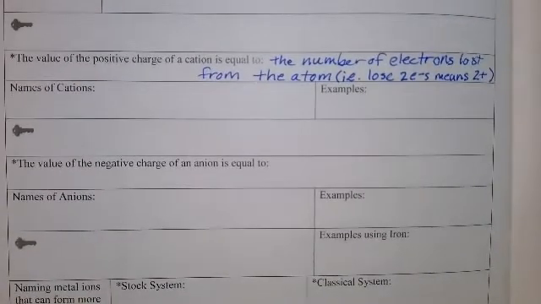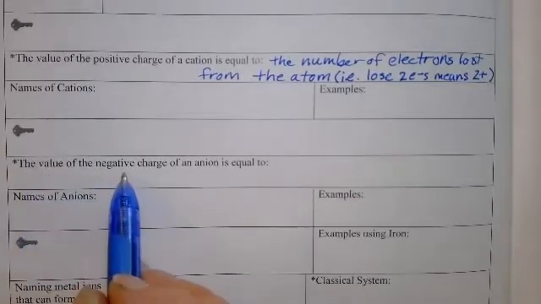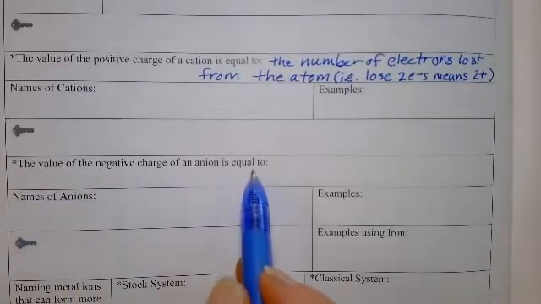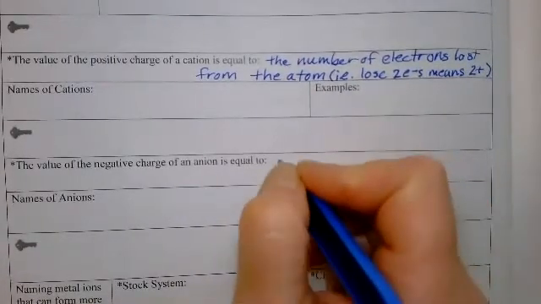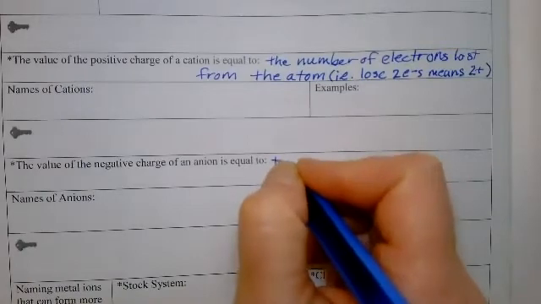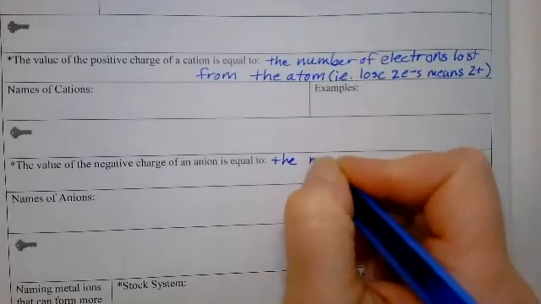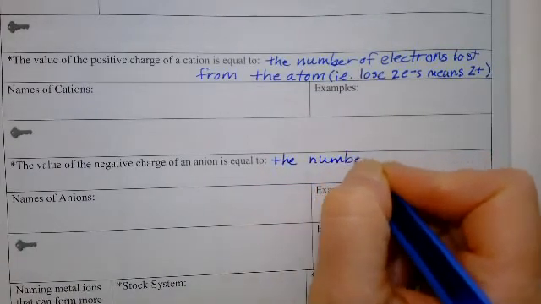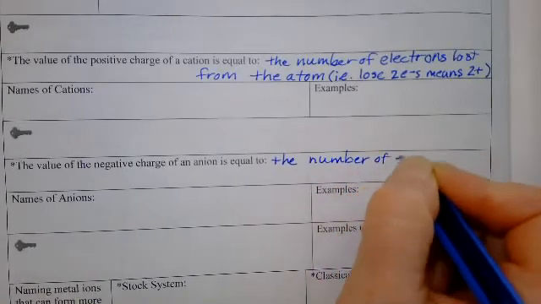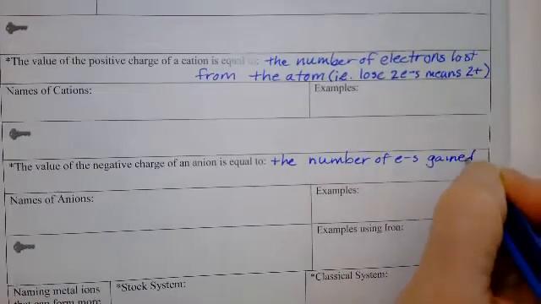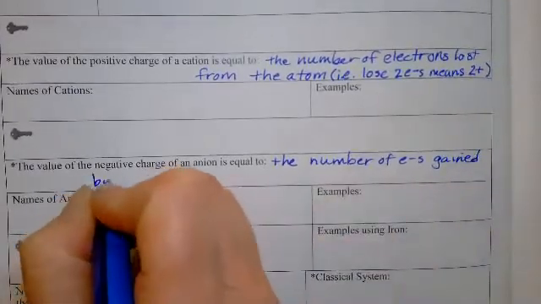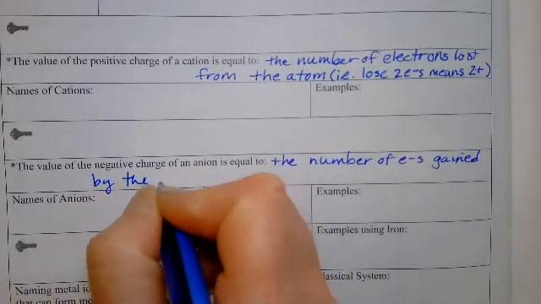For anions, these are formed from nonmetals, and the value of the negative charge of the anion is equal to the number of electrons gained by the atom in order to get to octet. So this is the number of electrons gained by the nonmetal atom.